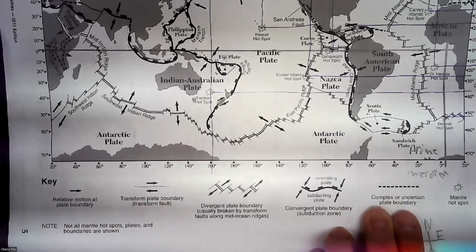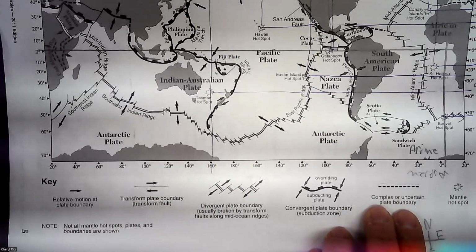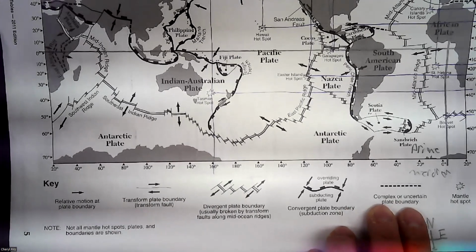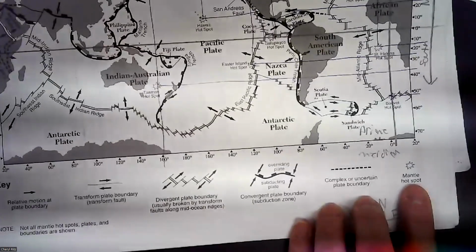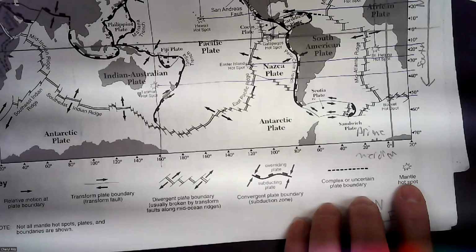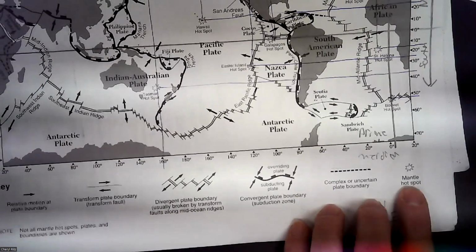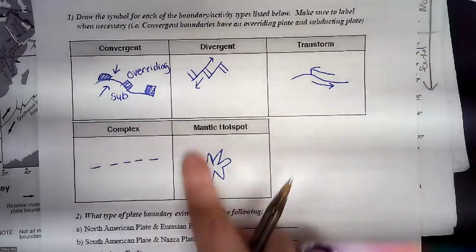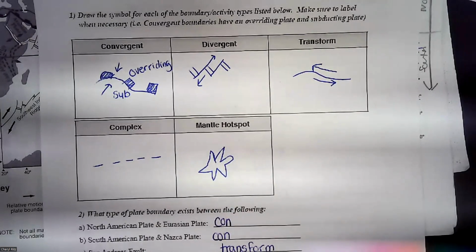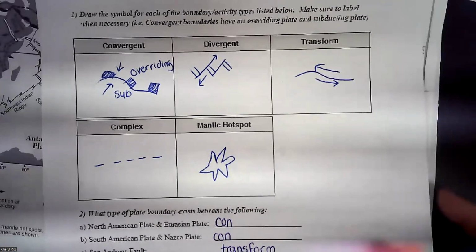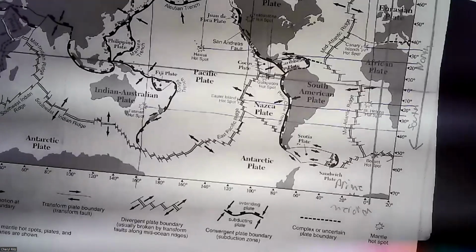Complex or uncertain. I don't know if I even mentioned this one on Friday when we were looking at this. I'll tell you, somebody knows what's going on there, but it's too complicated to describe to 10th graders. So we just leave that as listed as complex or uncertain. It's just the dashed line. And the hot spots, which we're going to start talking about tomorrow, are these starburst type shapes. So hopefully your answers looked something like that. Maybe you can do the hotspot better than I can. No, can't. Yeah, that's an impossible shape for me, at least.